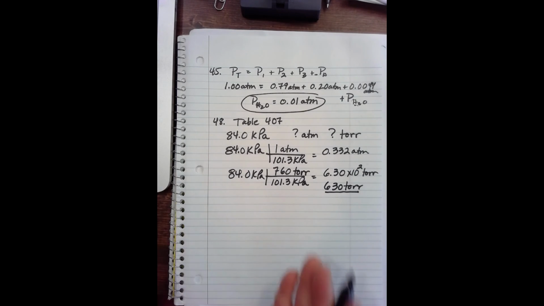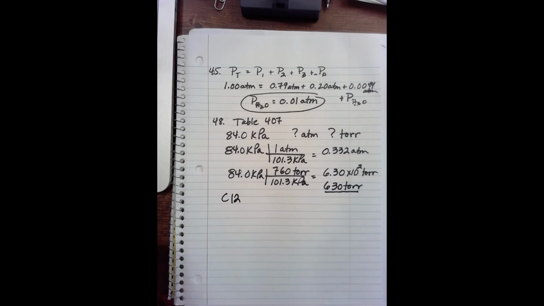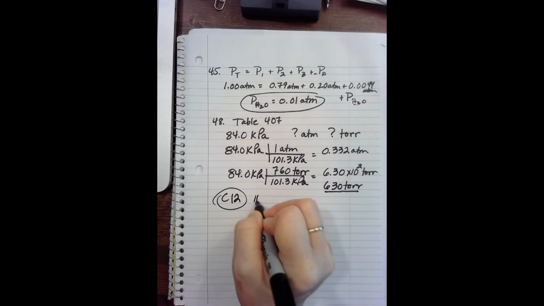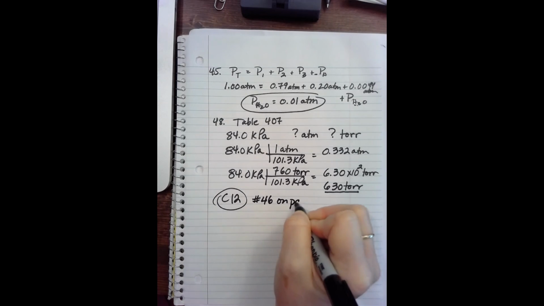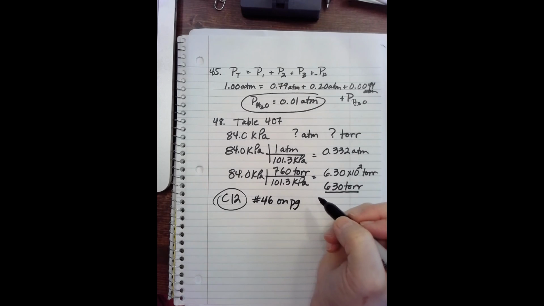All right, so that really is all the math that we need to take away from chapter 12. The other thing that we'll be talking about there is the kinetic molecular theory. So here is one thing that I would like for you to do.